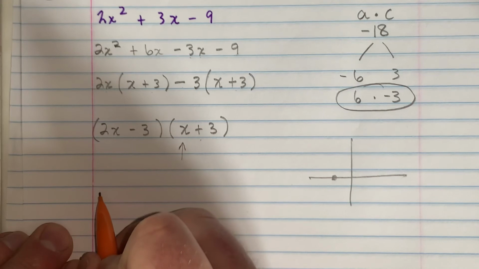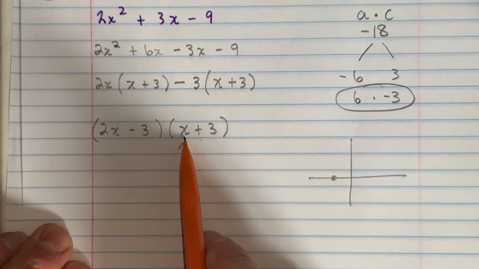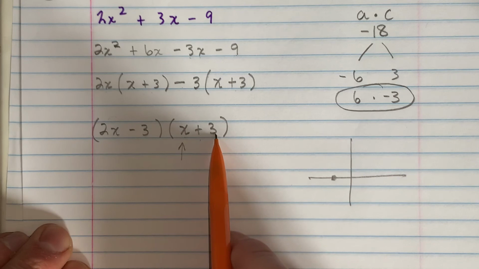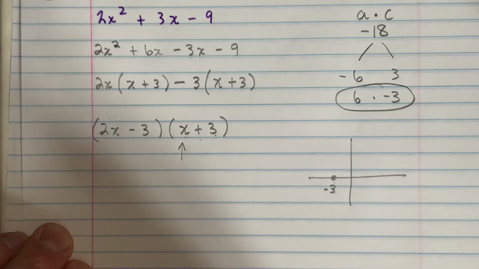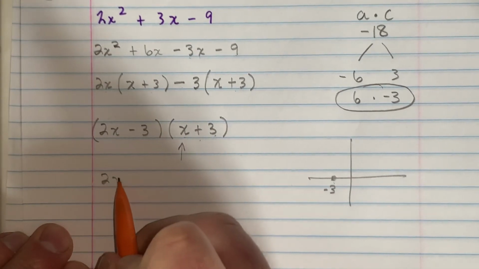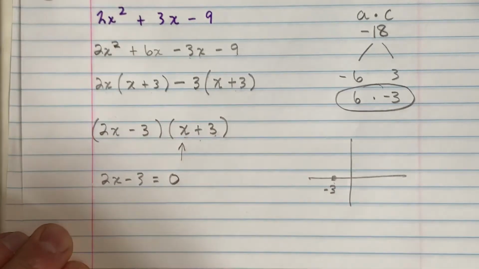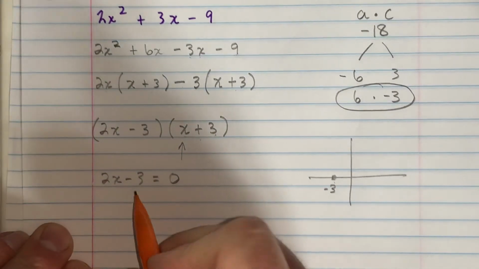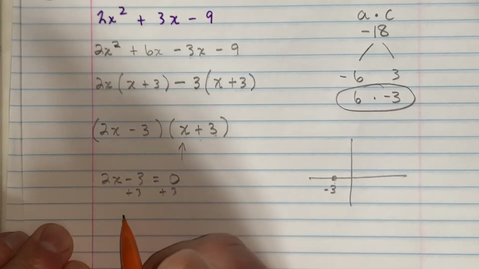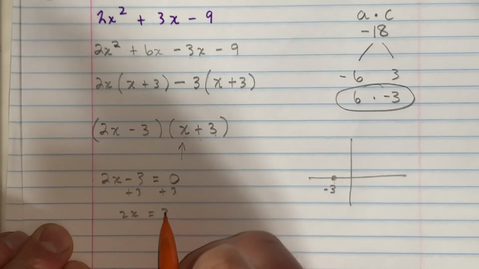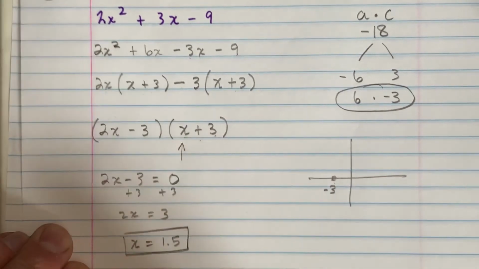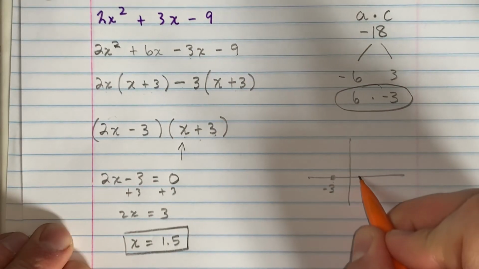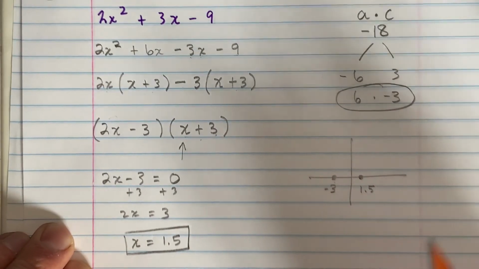I mean, you could really think of it. So remember, what we're thinking here is just what makes this whole thing 0, right? What makes the output 0, which gives us the x-intercept? Well, one of them is -3. Well, what would the other one be? Well, you could just do a quick little algebraic equation on that, right? What would make this 0? Well, add 3. 2x equals 3. Divide both sides by 2. X would be 3 over 2, or 1.5. Positive 1.5. That would be the other 0, right? So that would be right here at 1.5.